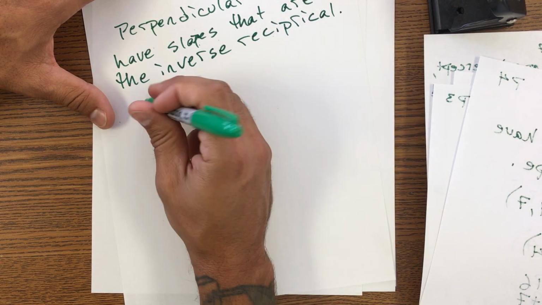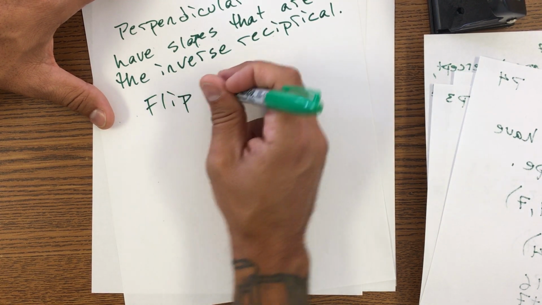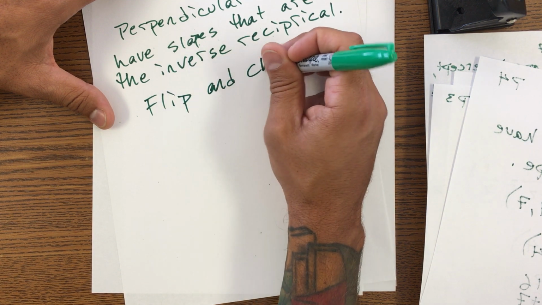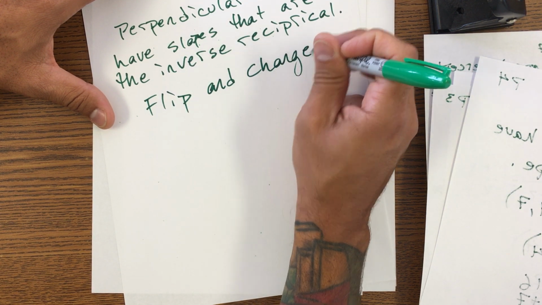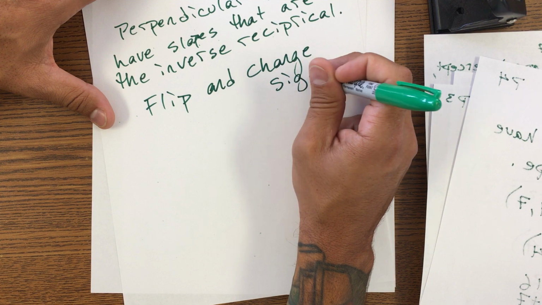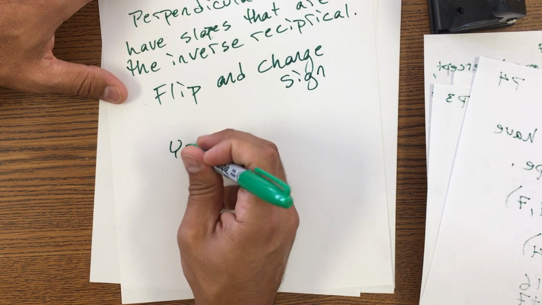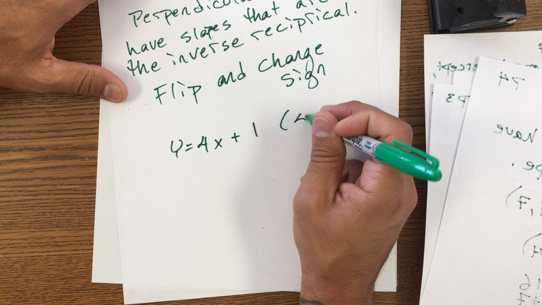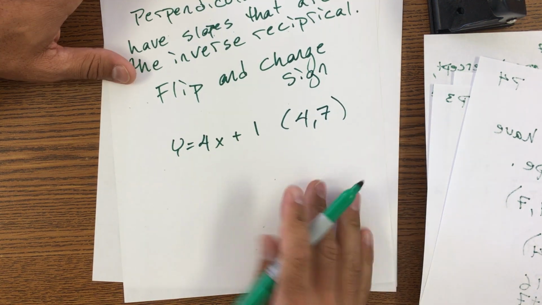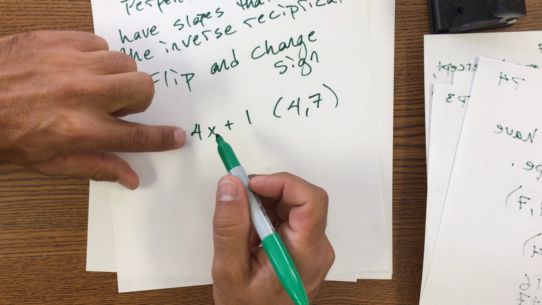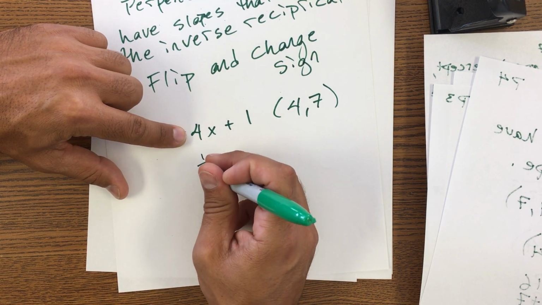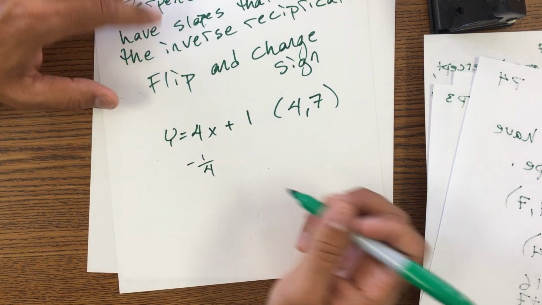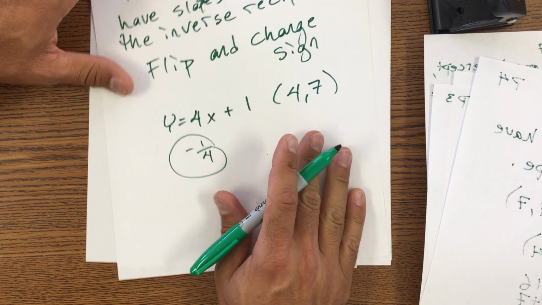Which means flip and change sign. So if it tells me it's perpendicular to this and goes through this point, I'm going to flip this. Right now it's 4/1. I'm going to make it 1/4. Right now it's positive. I'm going to make it negative. So that's the slope of my new line.